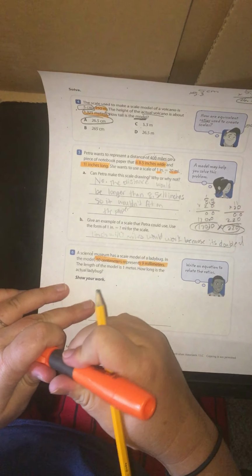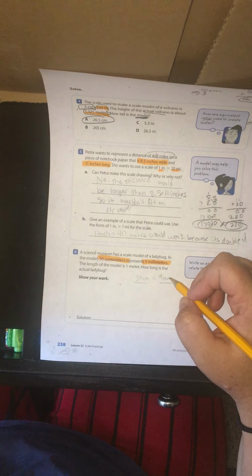Okay. Science Museum has a scale model of a ladybug, and the model 50 centimeters is 9 millimeters. So 50 centimeters, 9 millimeters. Okay. 50 cm equals 9 mm. The length of the model is 1 meter. So this is where they're being tricky. They're throwing in a meter. So you have to know how many centimeters are in a meter. So 1 meter equals 100 centimeters.